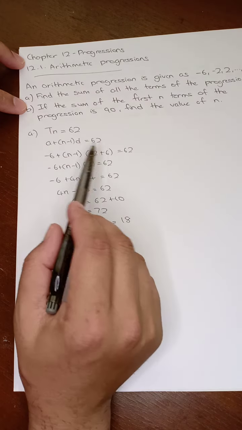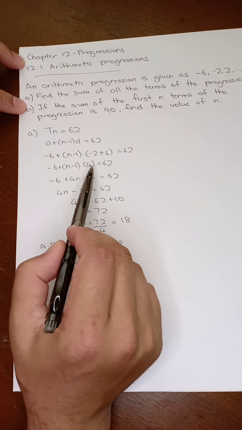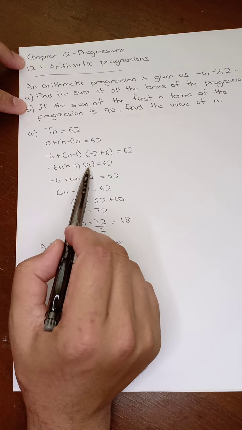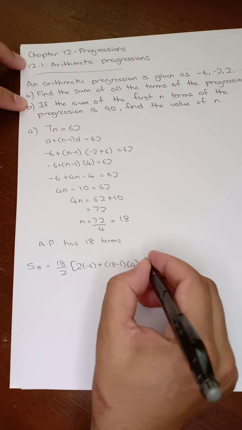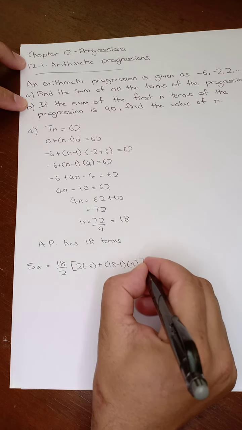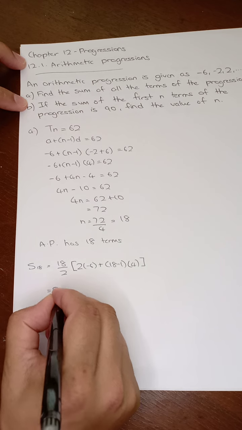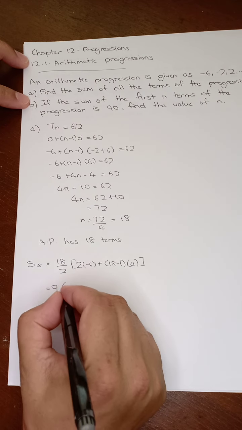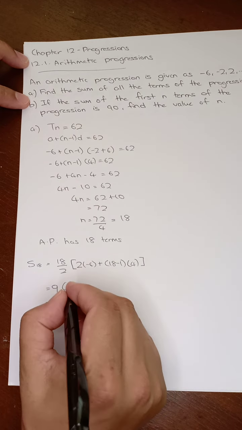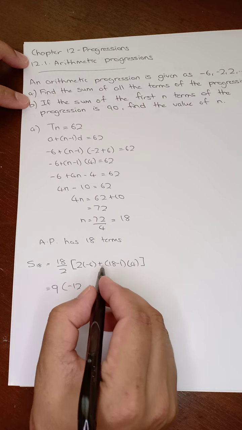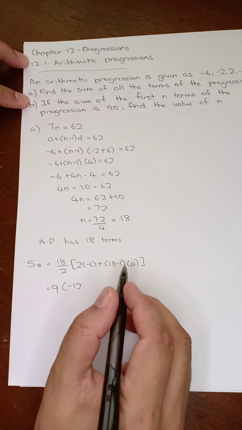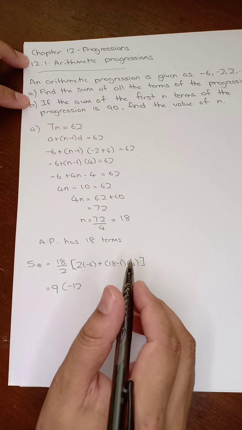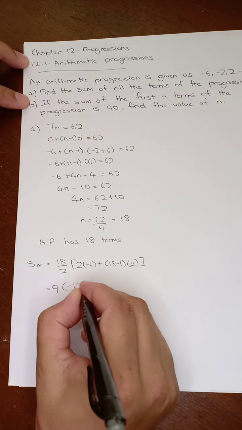Do we know the common difference here? Yes, the common difference is 4, which we found earlier, so we can replace that here. Solve this. 9 times, 2 times -6 is -12. 18 minus 1 is 17. 17 times 4, we get 68.